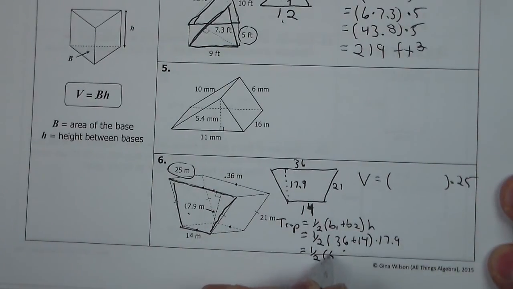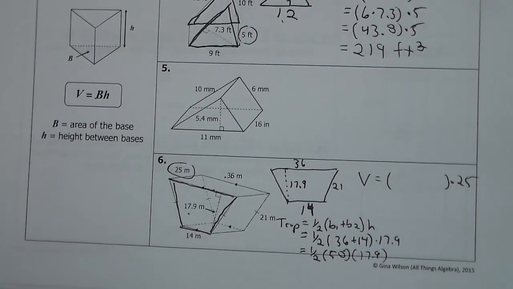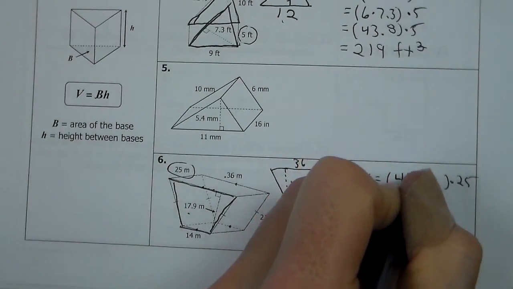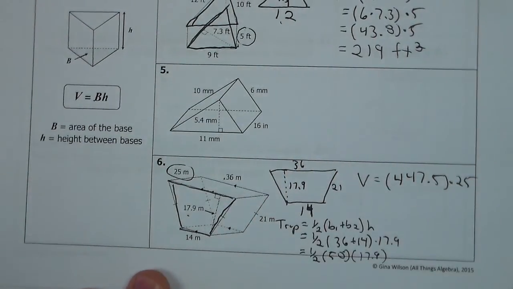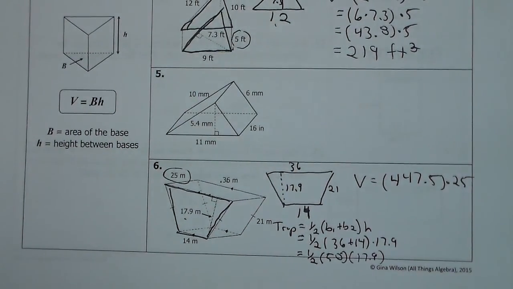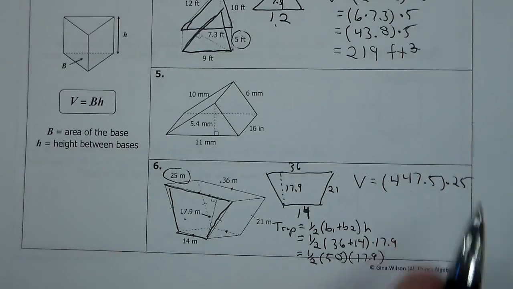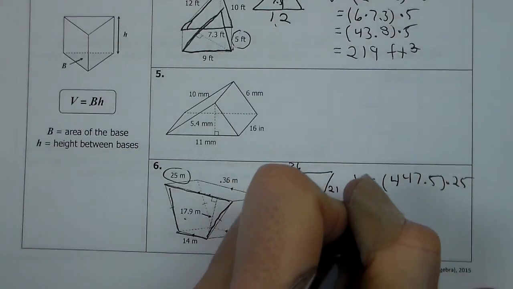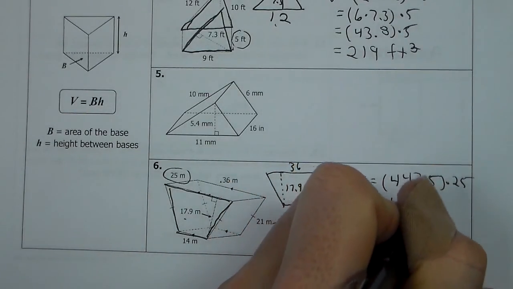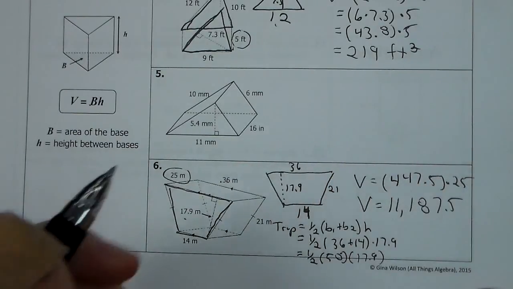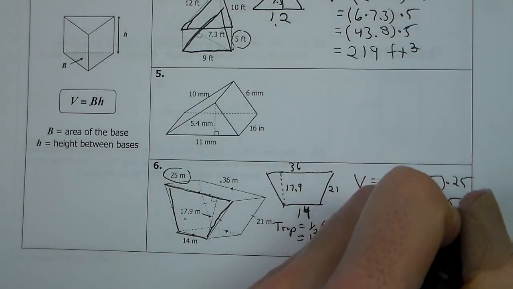So we got 1/2 of 50 times 17.9. That's going to be 25 times 17.9 gives us 447.5. So if the question was what is the area of the trapezoid, we would say 447.5, but now we multiply it times the height of the whole prism, and we get a volume that is 11,187.5 meters cubed.